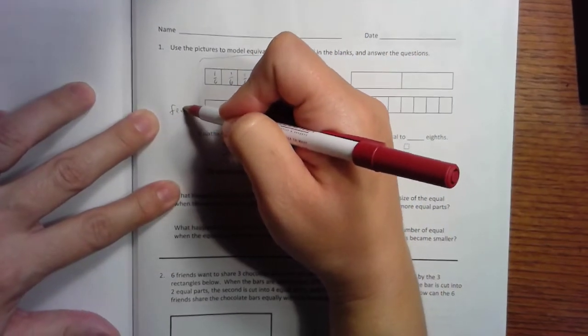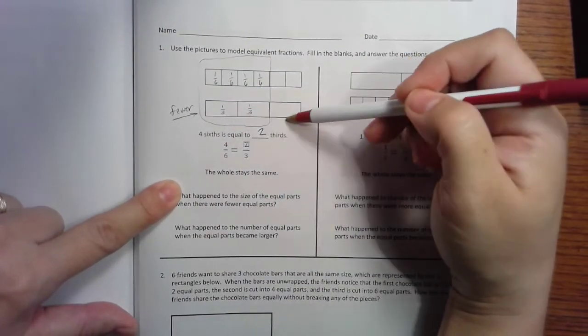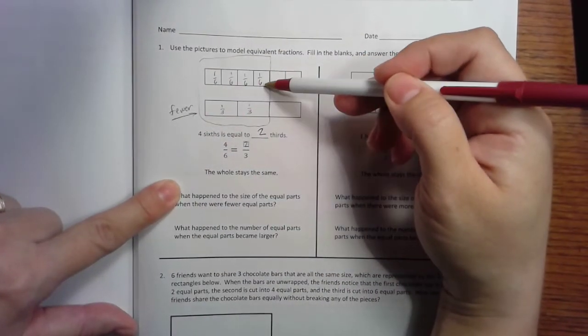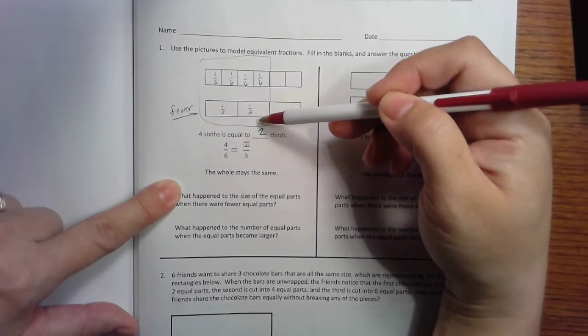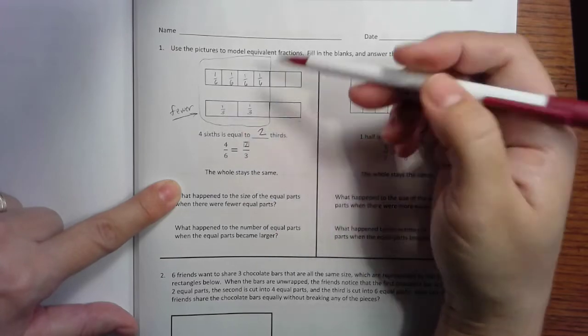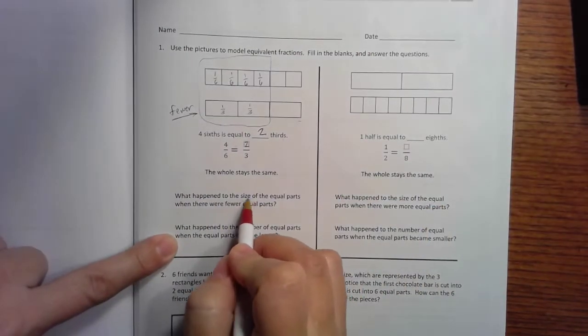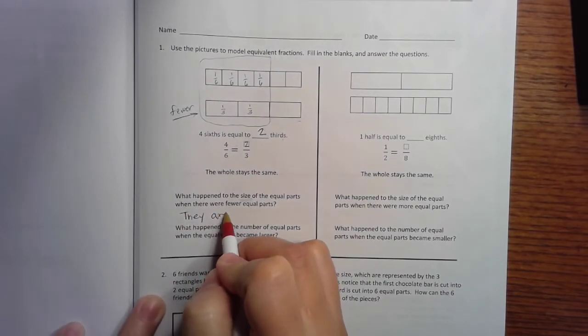So we're saying that this fraction strip, this model, has fewer parts than that one. So what happened to them? When there are fewer parts, they're actually bigger, aren't they? So we could say that. What happened to the size? They are bigger.